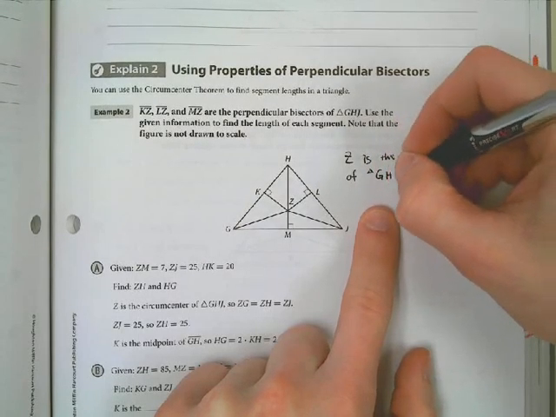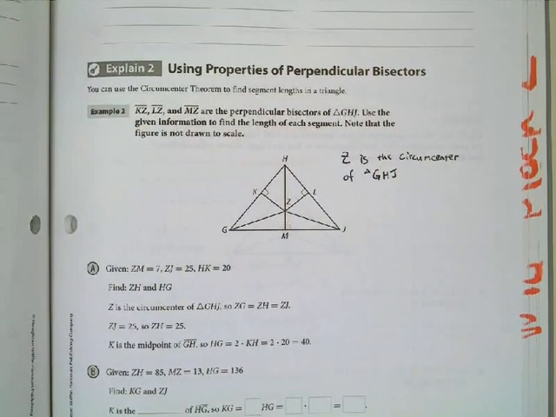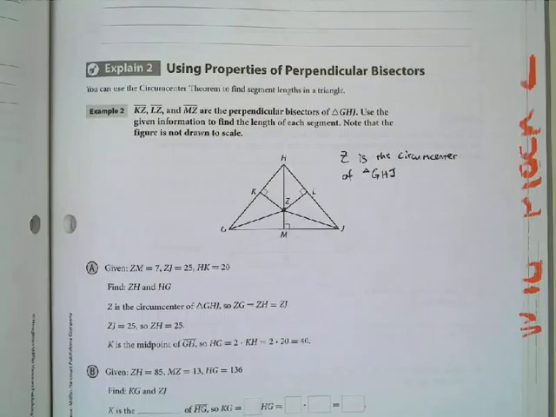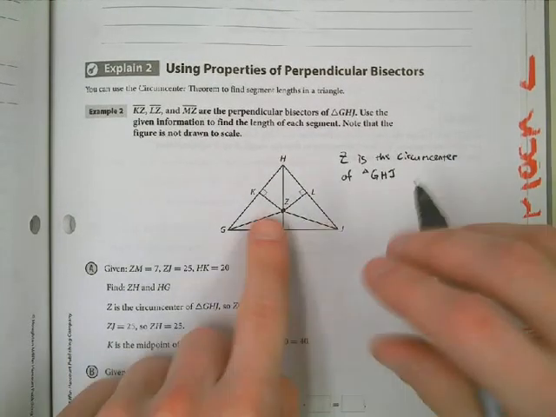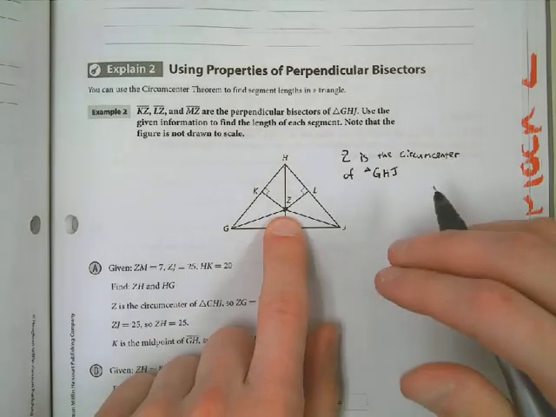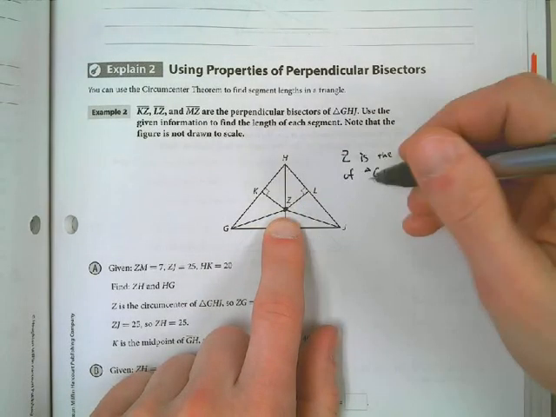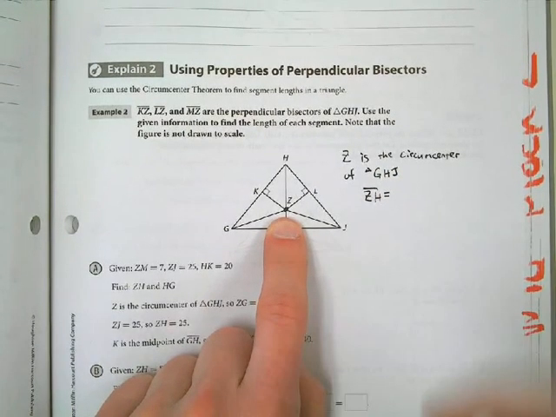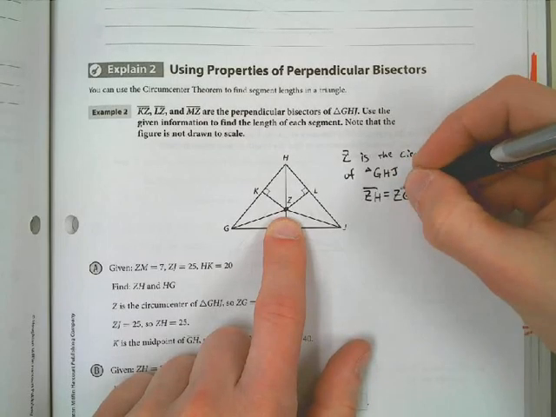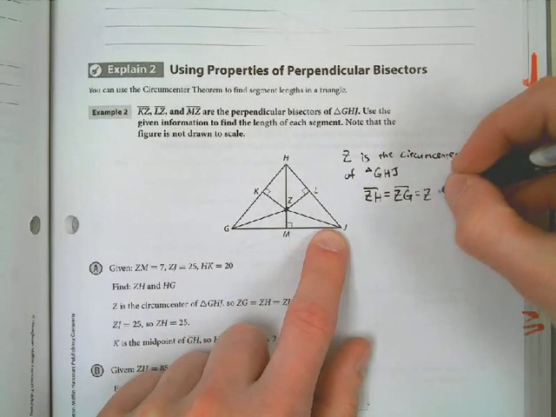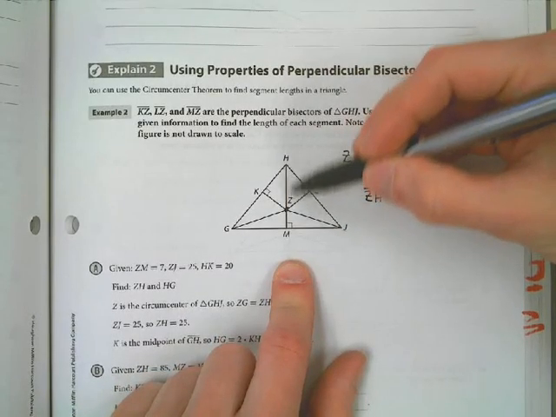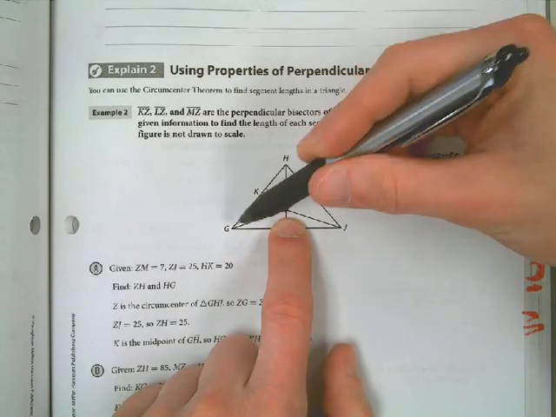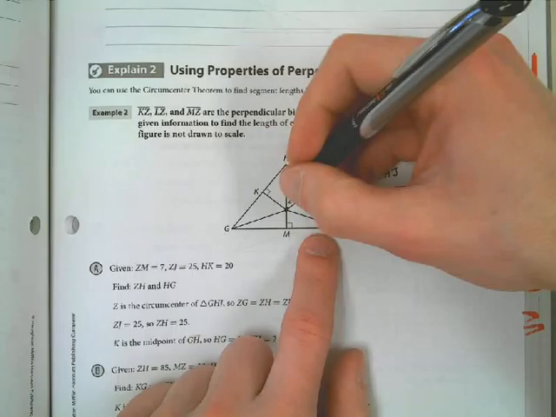Okay, so Z is the circumcenter of triangle GHJ. Since that's the case, since Z is the center, what distances do we know are going to be equal? So for example, segment ZH is going to equal what other distance? ZG. Z to G. And Z to J, exactly right. So ZH, this distance from the circumcenter to the vertex, is the same as the distance from Z to G, circumcenter to the vertex, and the same as the distance from Z to J. So you can even mark those congruent if you want to. We know they're going to be congruent, must be, because it's a circumcenter.